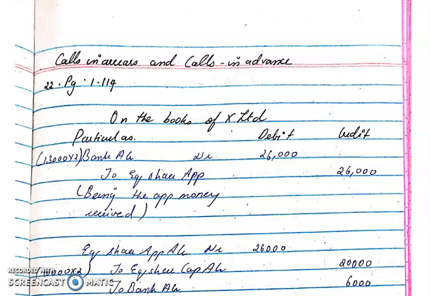The next model entries will be related to calls in arrears and calls in advance. I have already explained the meaning of this, but one thing: this model will be working out the interest rates separately. For that there are a few things which I would like to tell you.